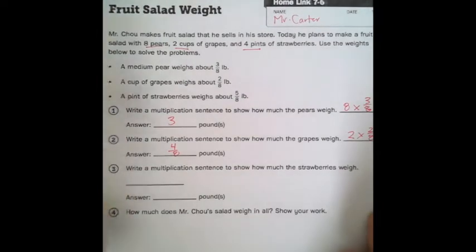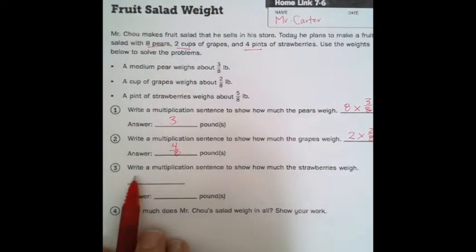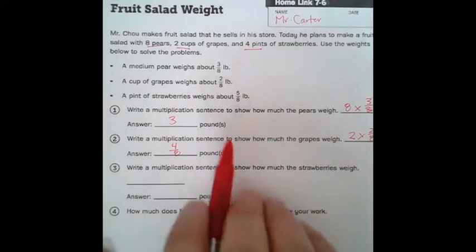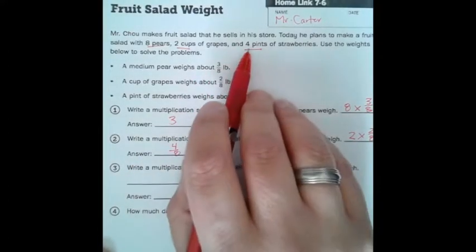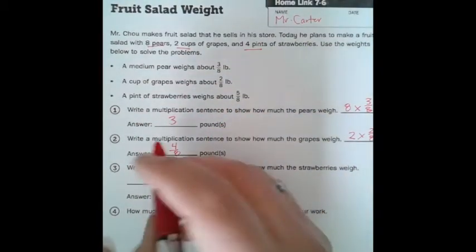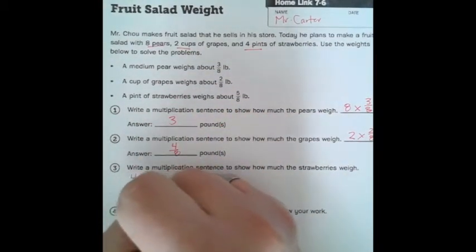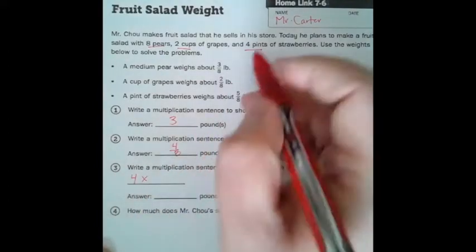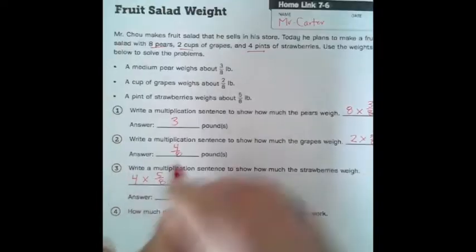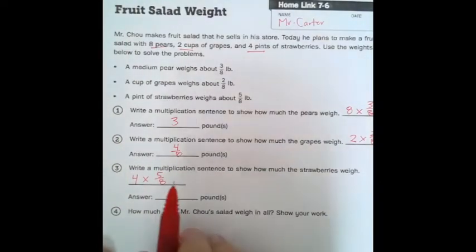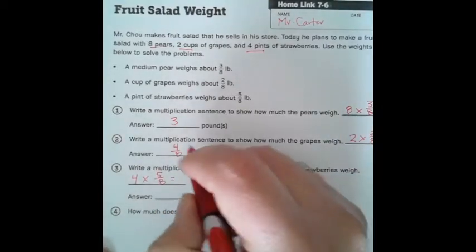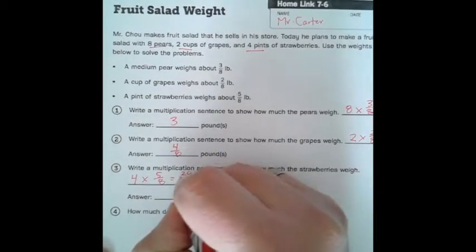Number 3, write a multiplication sentence to show how much the strawberries weigh. Well, if we're using 4 pints of strawberries and each pint weighs 5/8, we're going to go 4 pints times 5/8. So again, what we do is our whole number times our numerator. So 5 times 4 is 28.